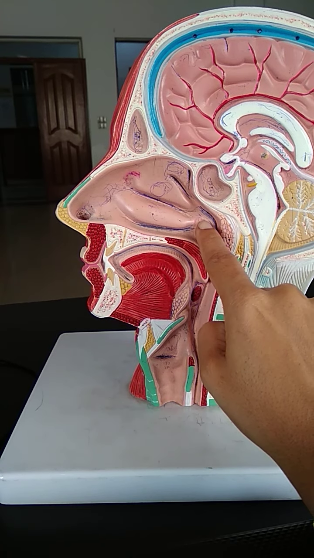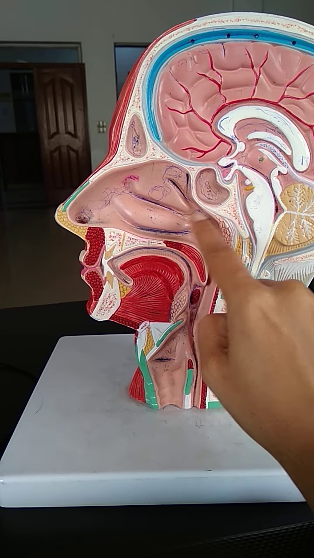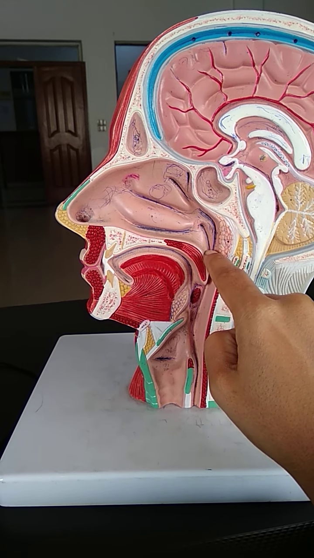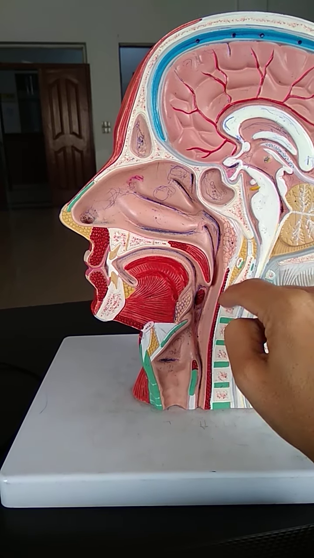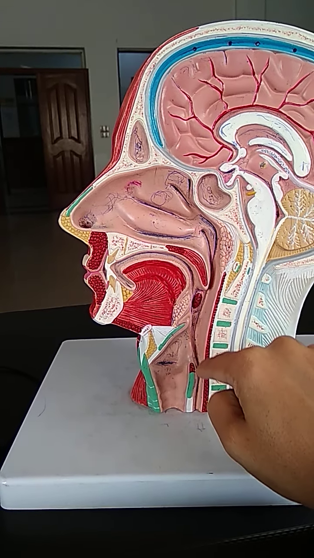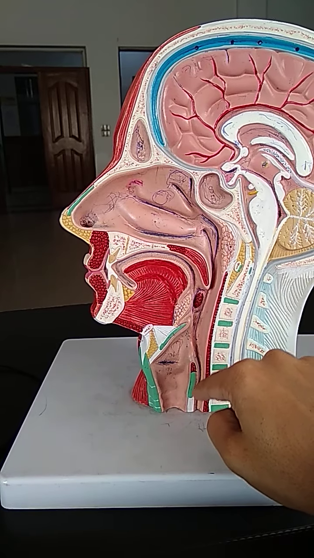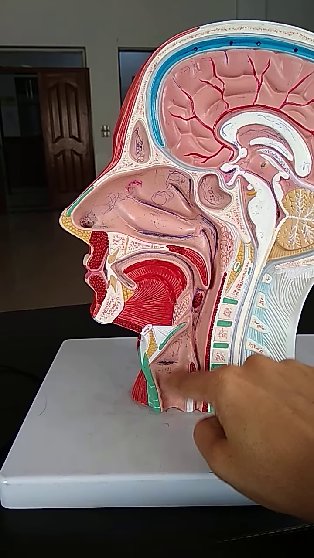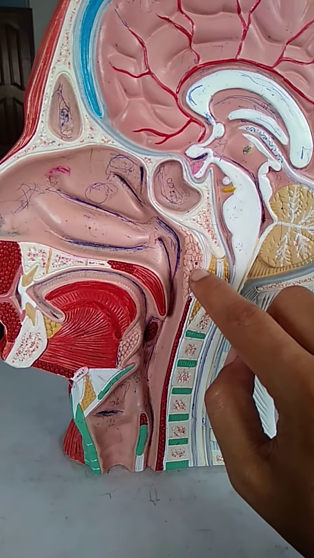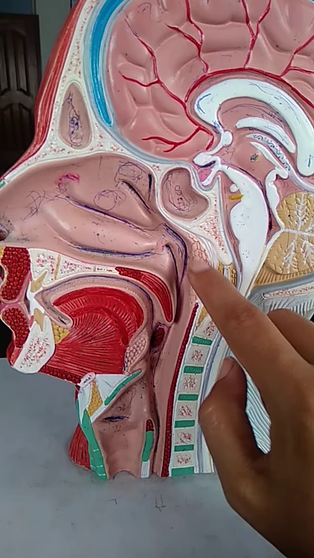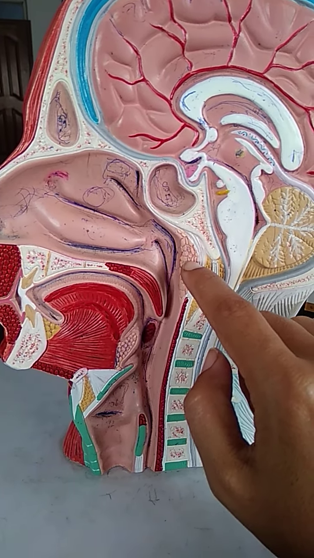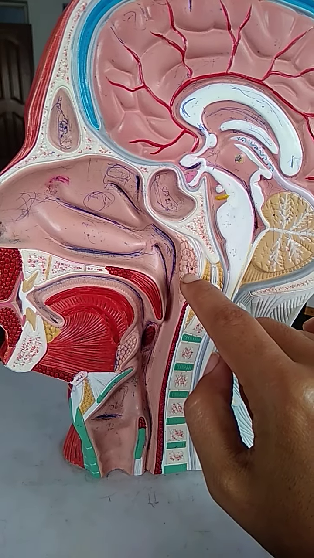Behind the nose, at the base of the skull, starts the pharynx. Pharynx has 3 parts: nasopharynx, the one that lies behind the nose; oropharynx, the one that lies behind the oral cavity; and then we have the laryngopharynx, the one that lies behind the larynx. In the nasopharynx, along the posterior wall, lies the lymphoid aggregation called pharyngeal tonsil.